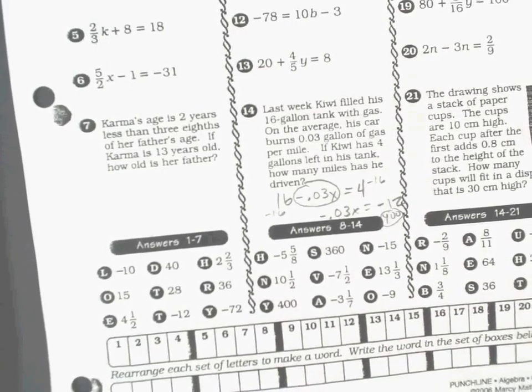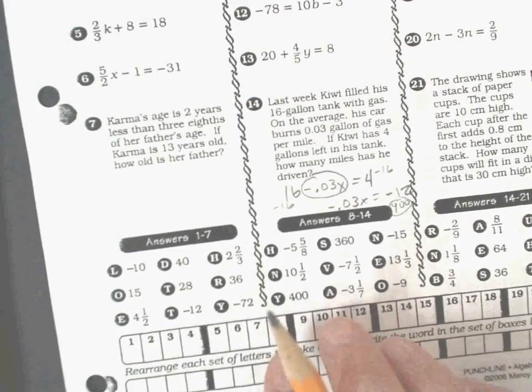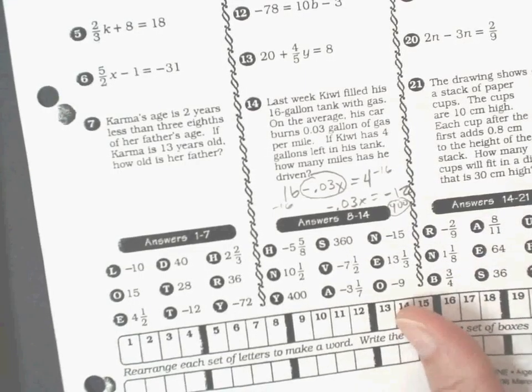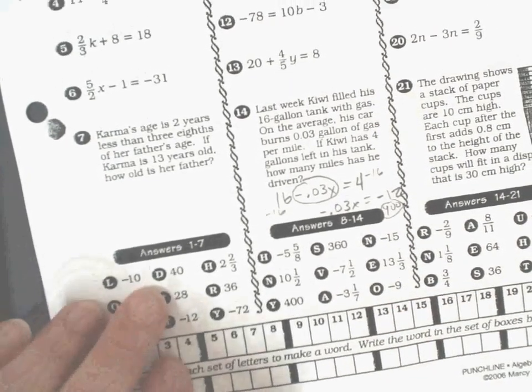When you are done, you will have a line of letters across here. You will rearrange the letters to answer the question, why did the SNORGS name their only daughter Margarine? Let's keep working on the next page. So we'll turn to the back.